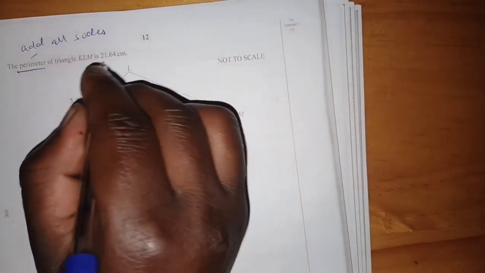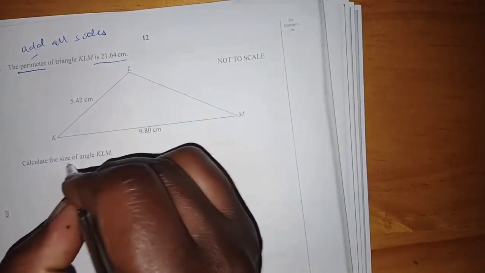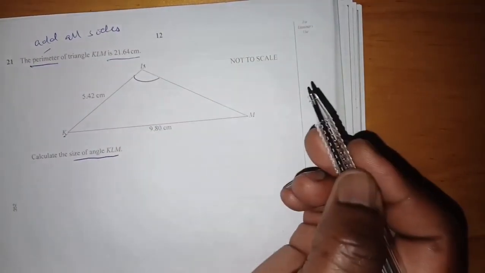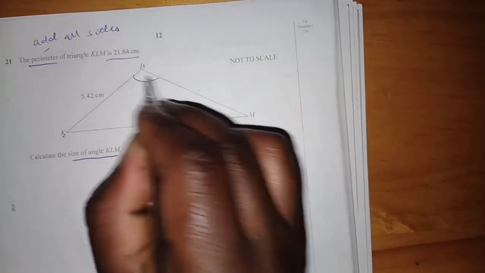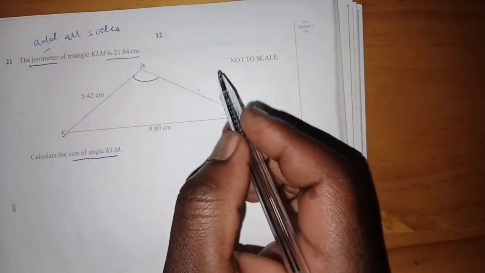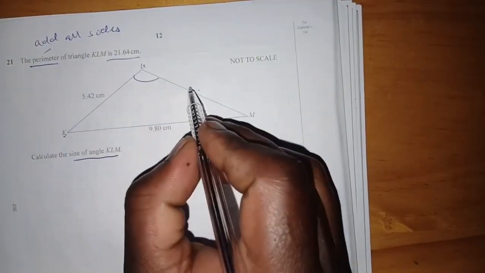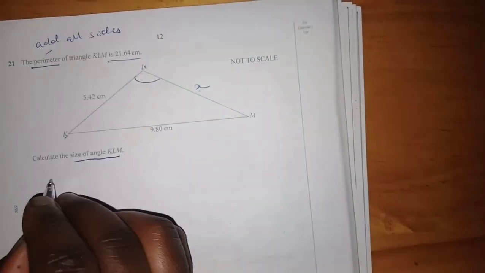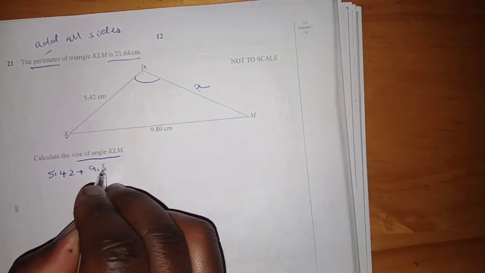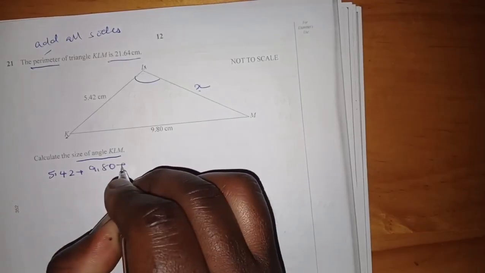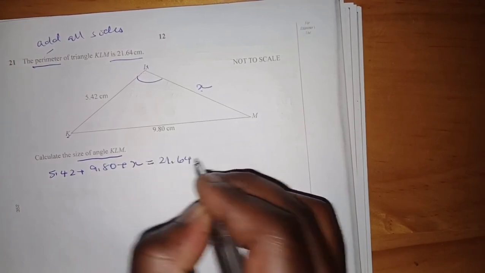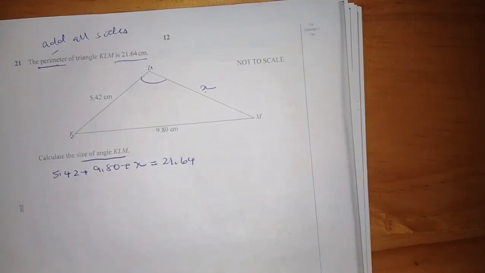The perimeter is this one. Calculate the size of angle KLM. So we are required to find, but then we need this side in order to find that angle. Now let's try to find this side. So if this side is x, if I were to say 5.42 plus 9.80 plus x, this is equals to 21.64, because I was told that's the perimeter.